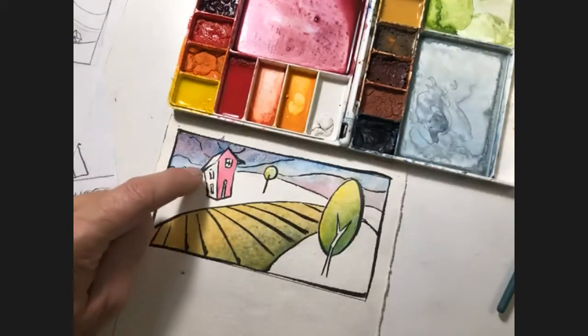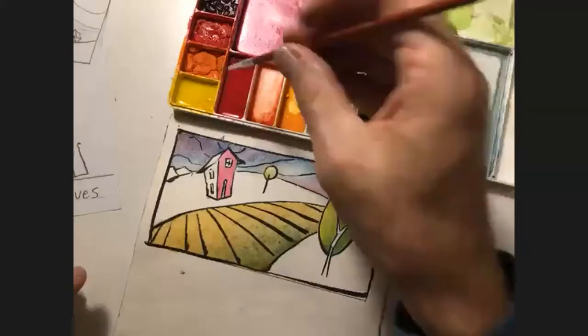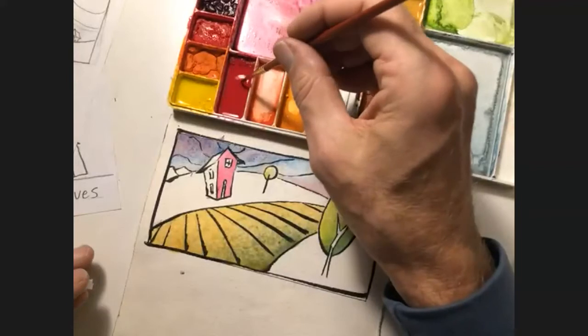Now this is dry enough, so I'm going to go in with a bolder red, switch to a different brush. I'm going to use the same red, but a little more opaque.